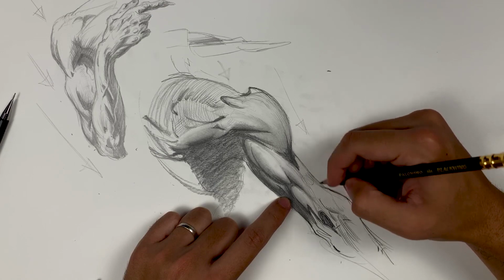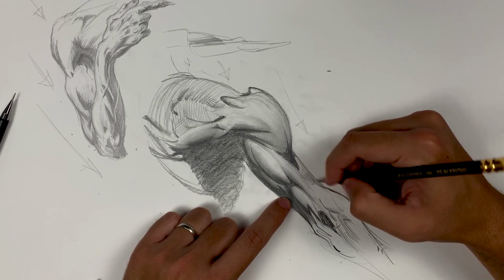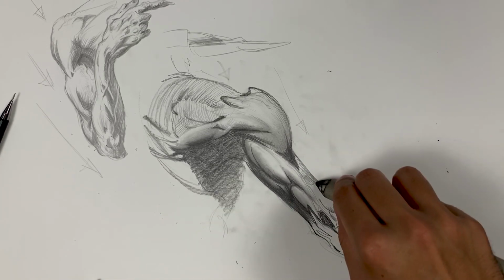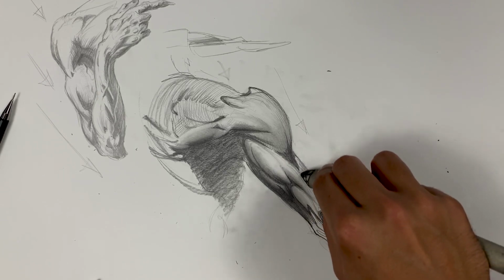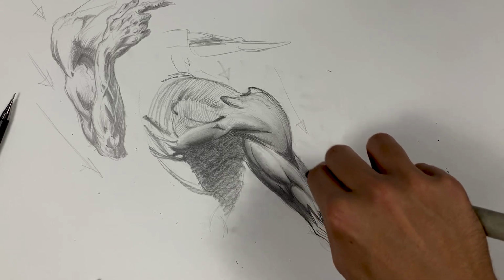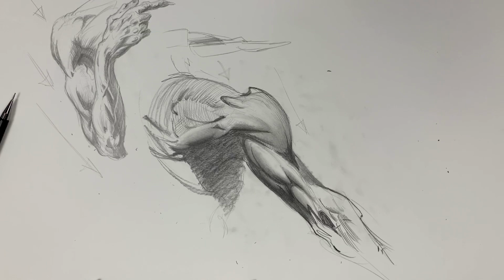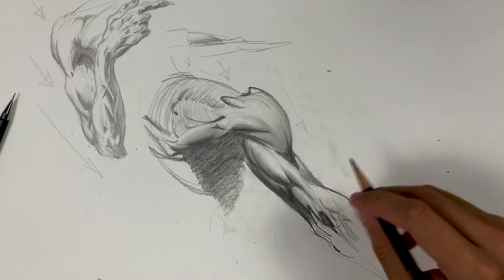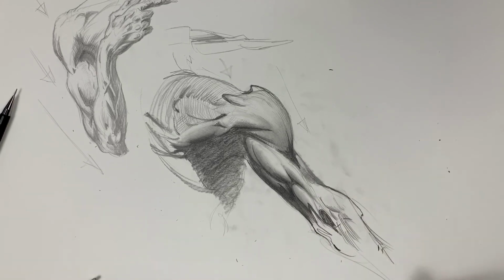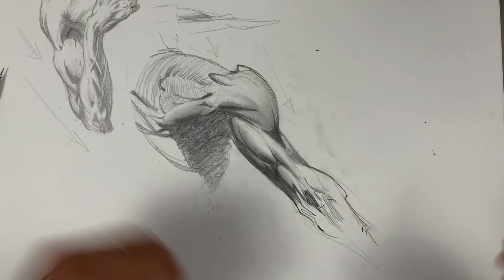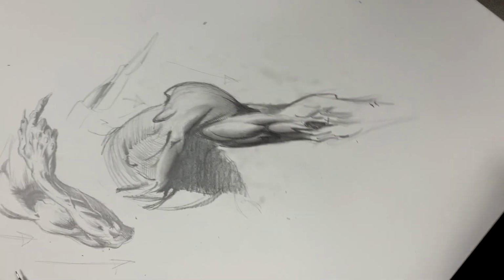I'll definitely gradate this bicep that's happening on the other side of the arm. And let's pull that shadow out. Well, let me, all right, I'll turn the paper slightly.